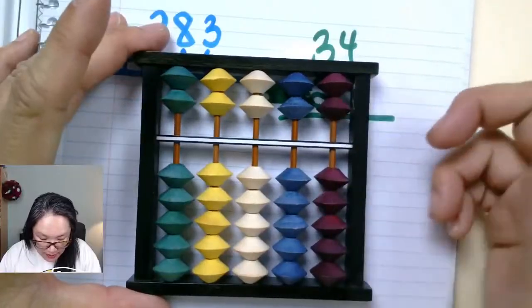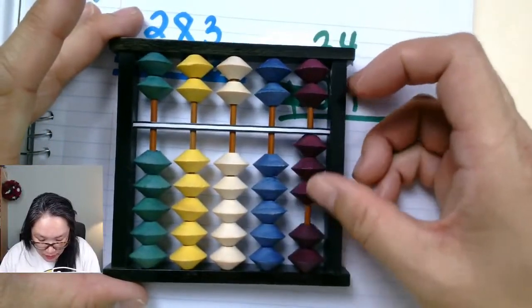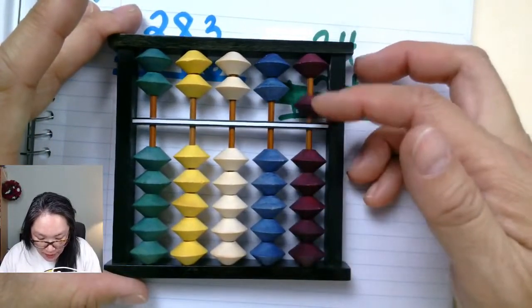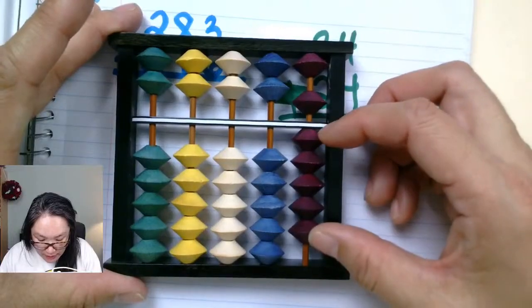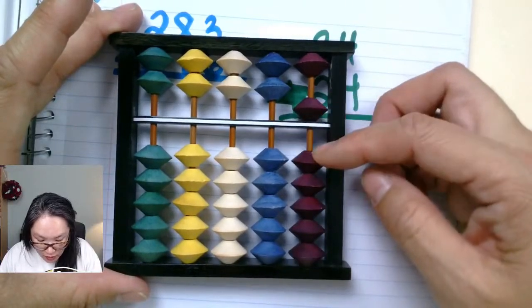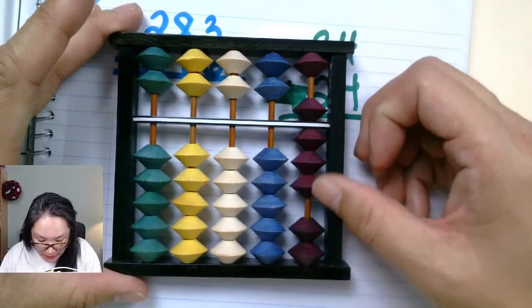With the Chinese abacus, it still works the same. It's 1, 2, 3, 4, 5, and then this is 5. So what we're going to do is trade this for 5, and then this is 5. So we have 5, and then 6, 7, 8, 9, 10.